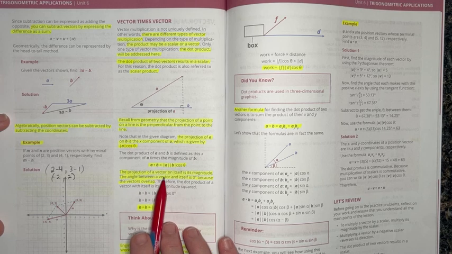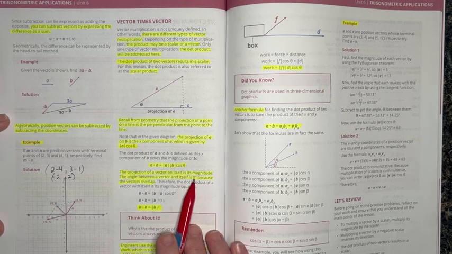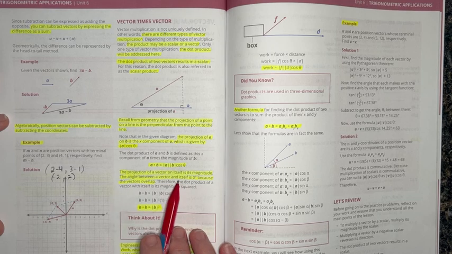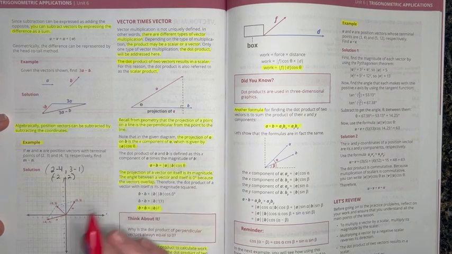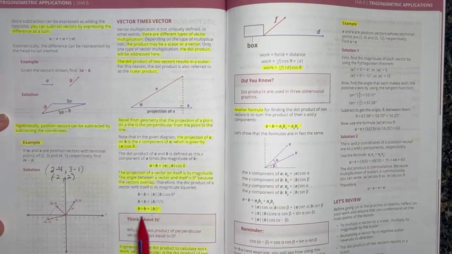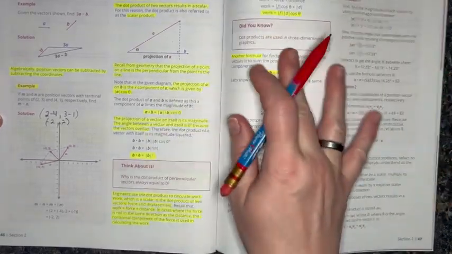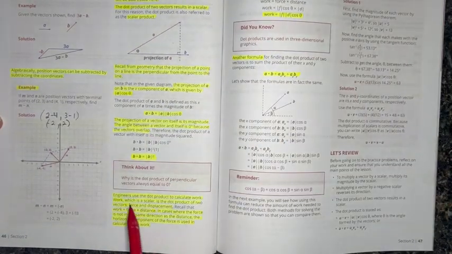The projection of a vector on itself is the magnitude. The angle between the vector and itself is 0 because the vector is overlapping. We're talking about just squaring it, okay? We'll look at some examples in a minute, all right?